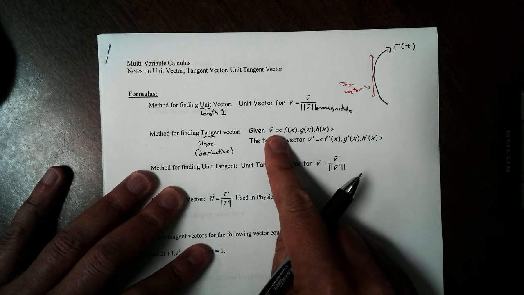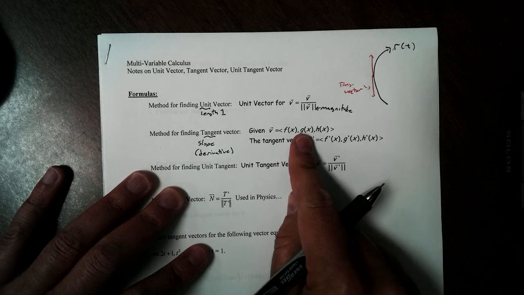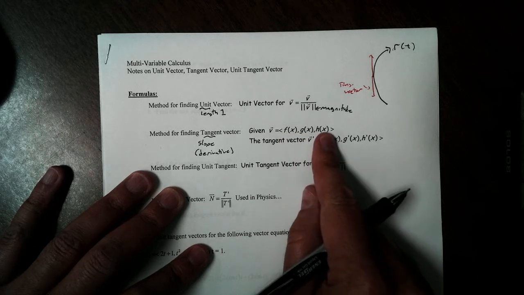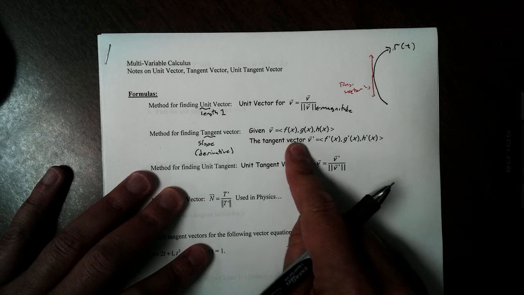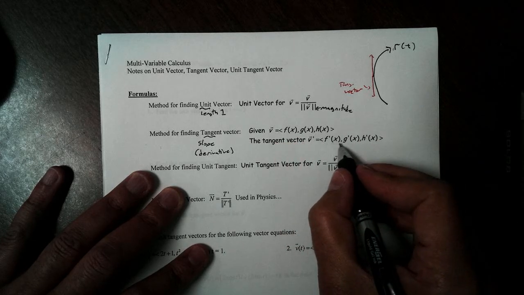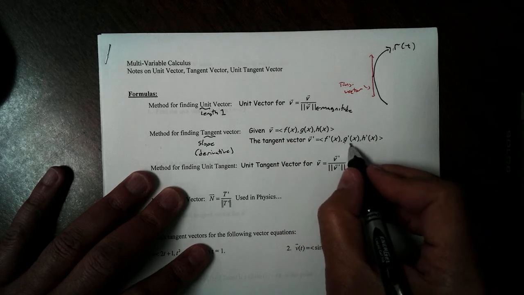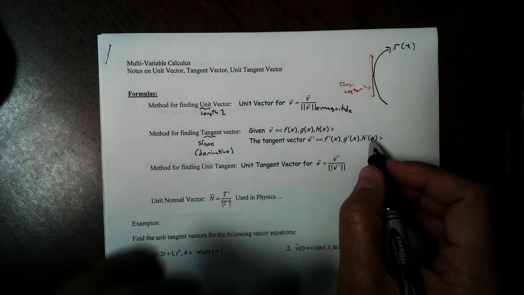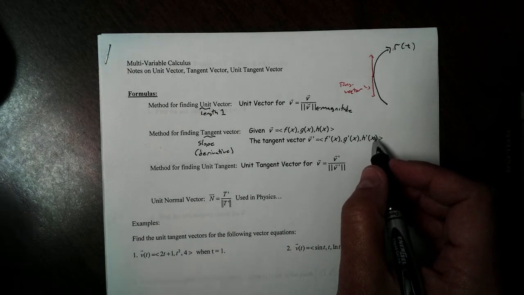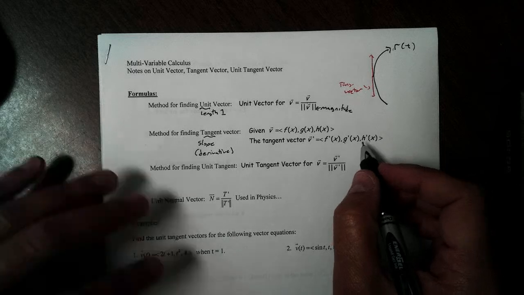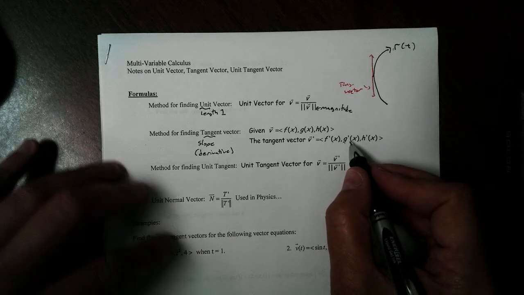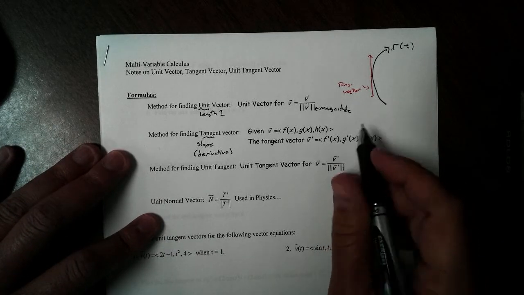If we're given the vector, now there's my x component, my y component, my z component, they're all functions. To get the tangent vector, we really just take their derivatives, f prime, g prime, h prime. We saw this last year in Calc 2 when we worked with vectors, where we would take the x component and the y component independently from each other.